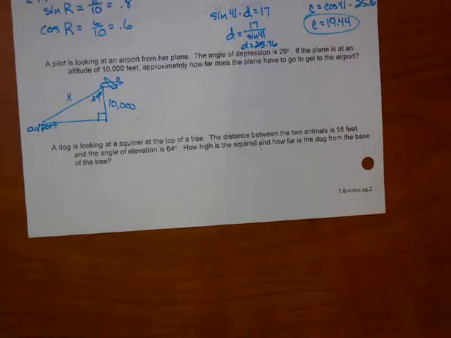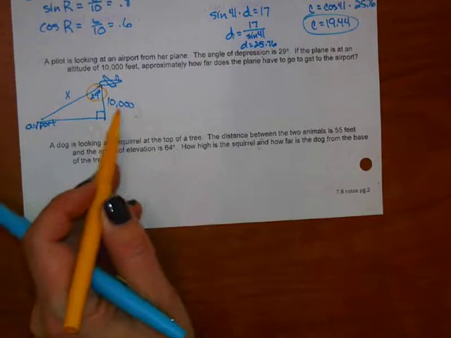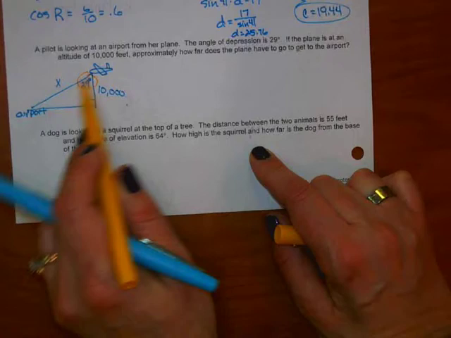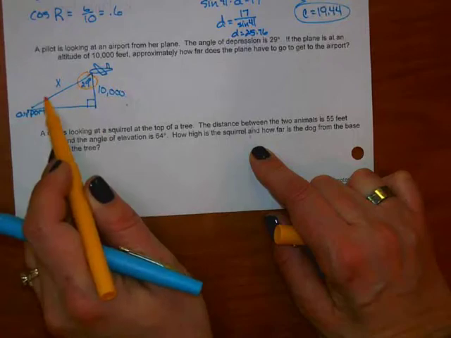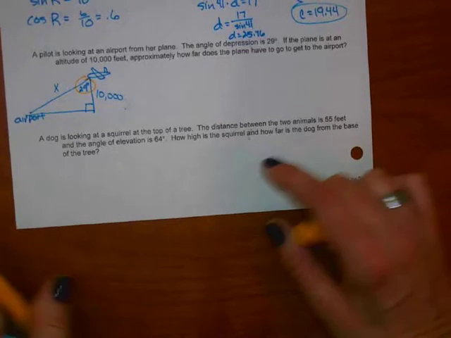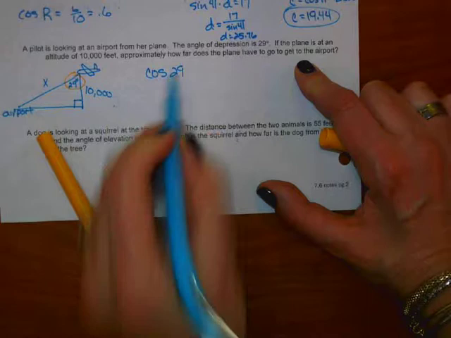So when you have a problem like this, you have to decide which ratio to use. If you're looking at this angle, you have the what? What side is this? Adjacent and hypotenuse. So which one is adjacent and hypotenuse? CAH, which is cosine. Cosine of 29 equals the adjacent. A lot of people get these mixed up.